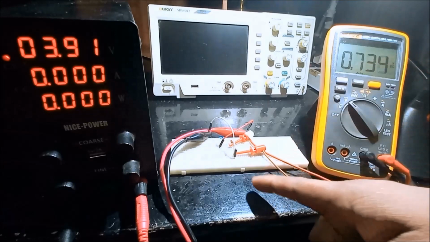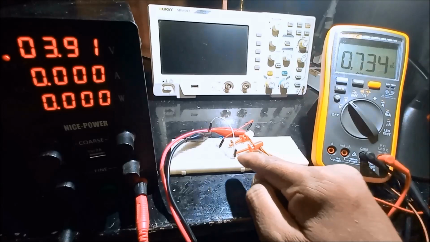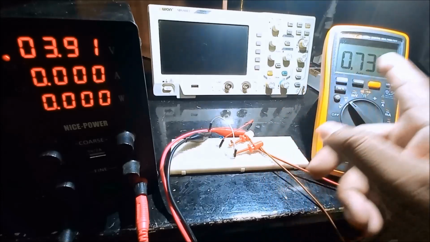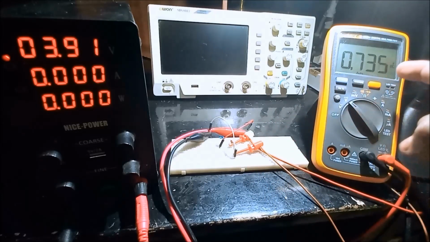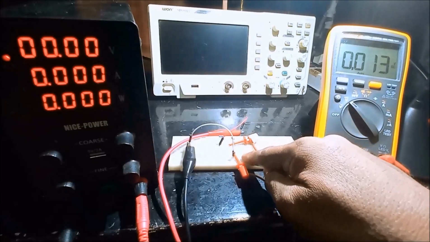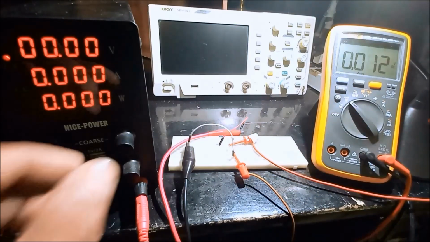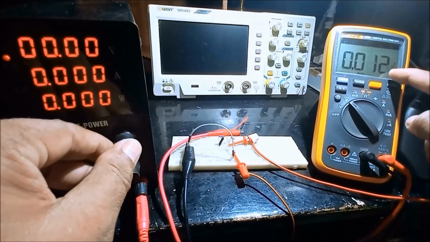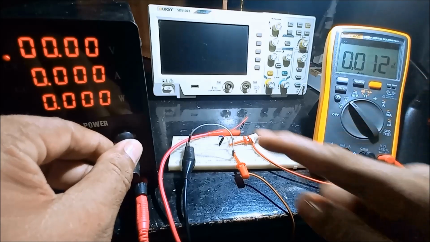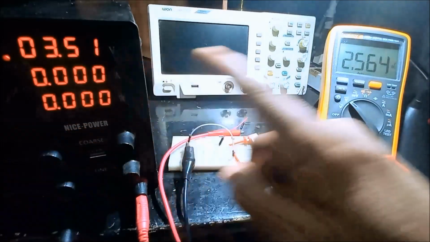Why is it that the voltage at the Zener Diode is 0.7 volts? Because our Zener Diode is connected in forward bias, so it serves as a regular diode. Now the Zener Diode is connected in reverse bias, in series with the resistor. Let us now adjust the voltage. Initially we have 0.013 volts DC. Adjusting the voltage to 2 volts, the same, and 3.